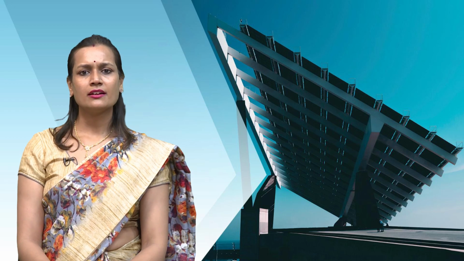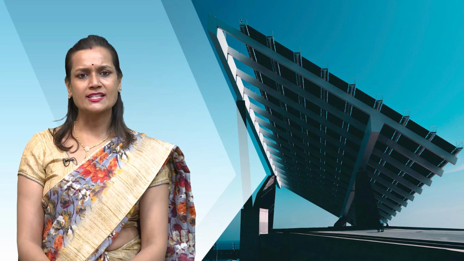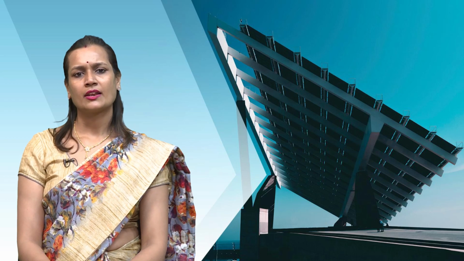Direct radiation refers to sunlight that travels in a straight line from the sun to a specific point on Earth's surface without being scattered or absorbed by the atmosphere. It is also known as beam radiation or direct solar radiation.